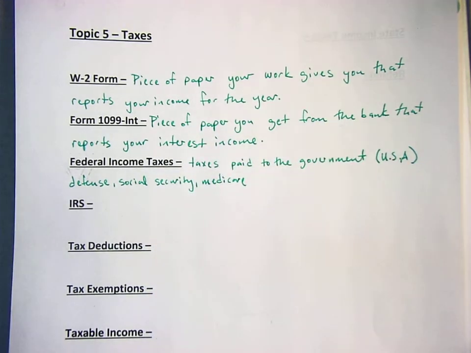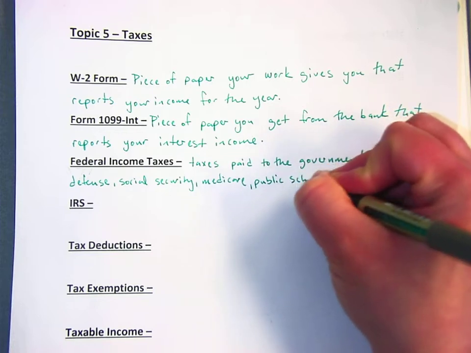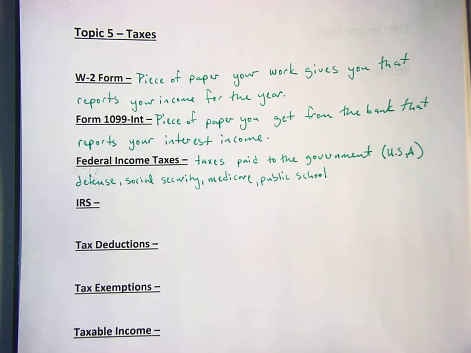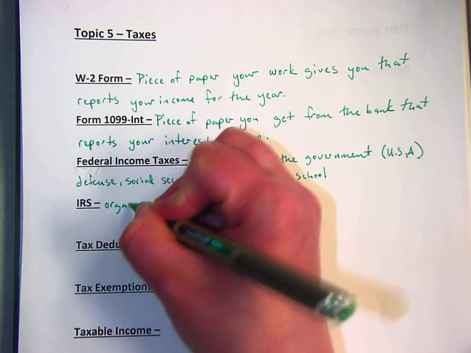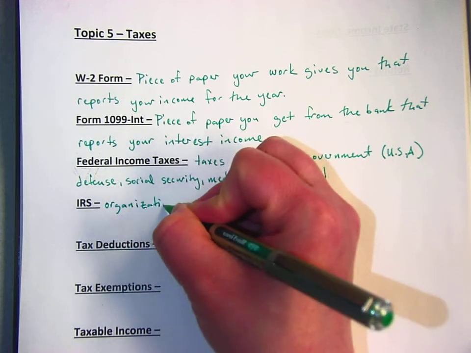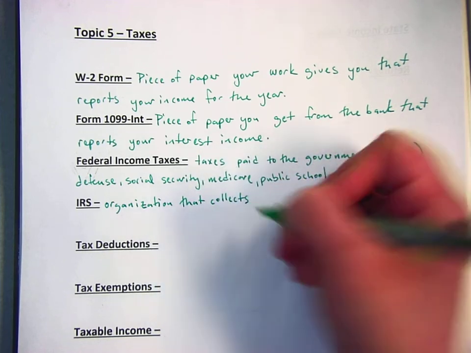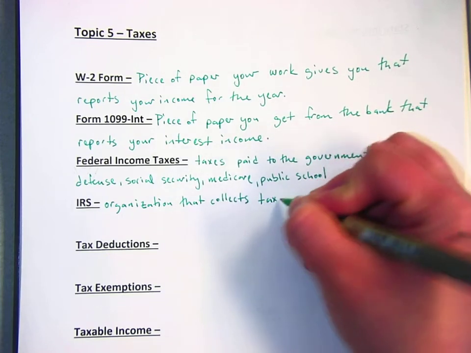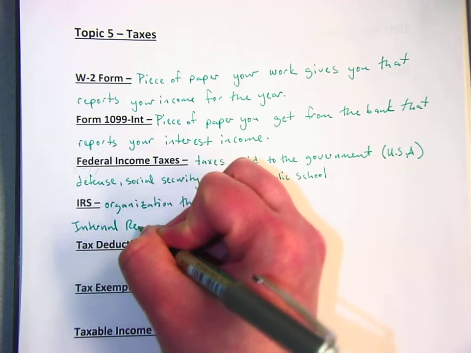The local things that you're thinking of, like roads, and although there is some here with public schools, a lot of the public school dollars come from the state taxes instead, which we'll be talking about a different day. The IRS is the organization that collects taxes. It stands for Internal Revenue Service.